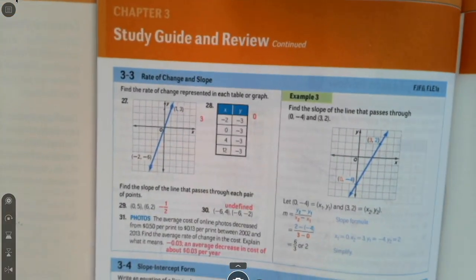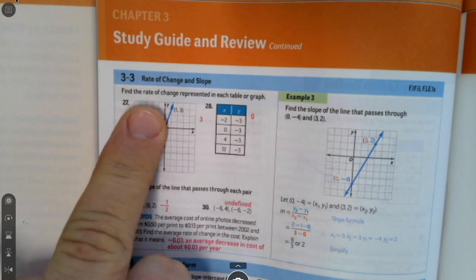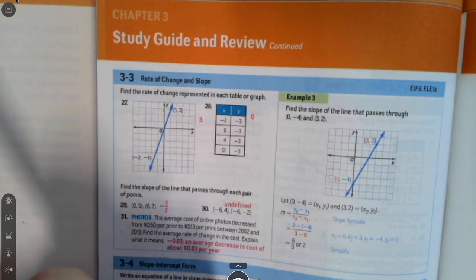Okay, now moving on to the next section, 27. They asked us to find the rate of change in the graph. I'll show the graph in just a second. Rate of change means slope. So don't forget, anytime they ask for the rate of change, they're just asking for the slope. Now, let me get my paper over here.